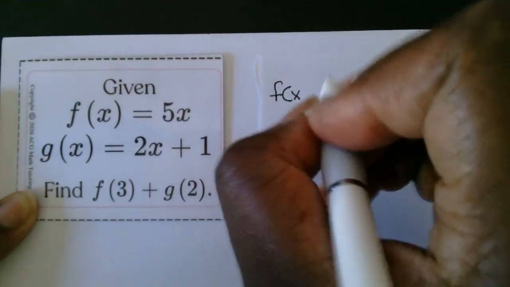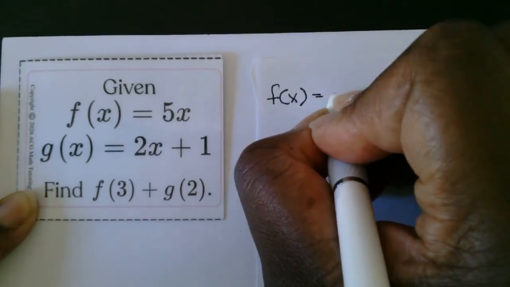Sometimes I wonder, TikTok just does some weird stuff.